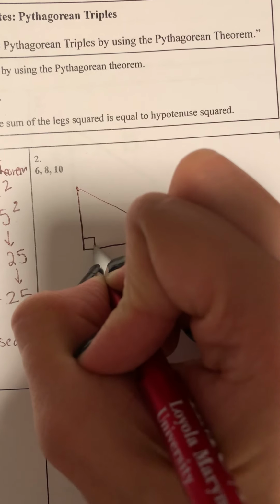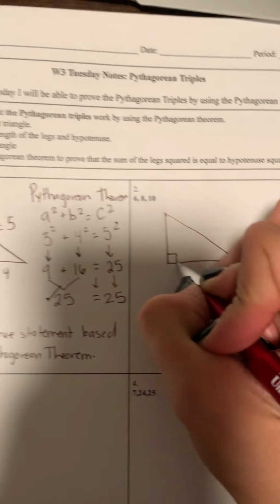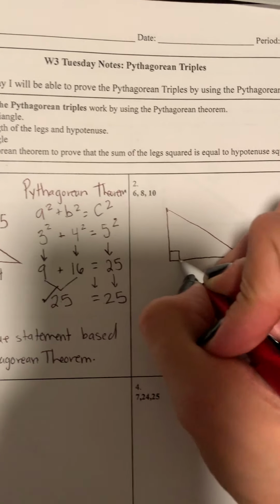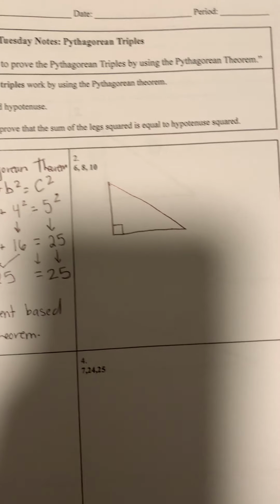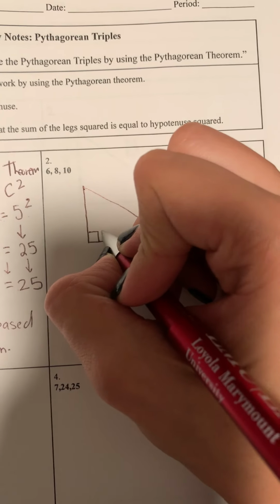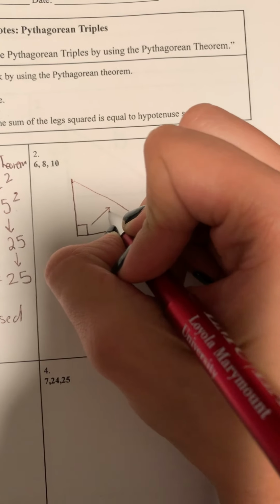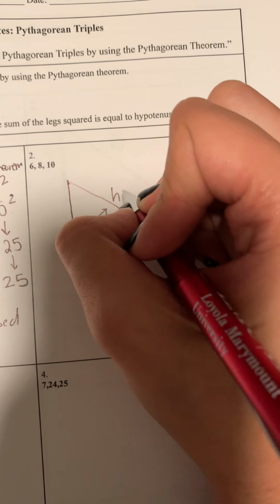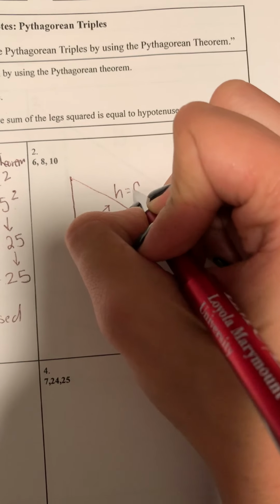Here's my 90-degree. Now we're going to do step number 2, identify the lengths of the legs and the hypotenuse. Before we do that, we need to identify our sides, right? So again, I remember that across from that 90-degree angle is my H, or in other words, my C, right? It's exactly the same thing.